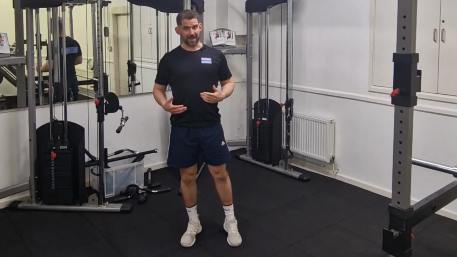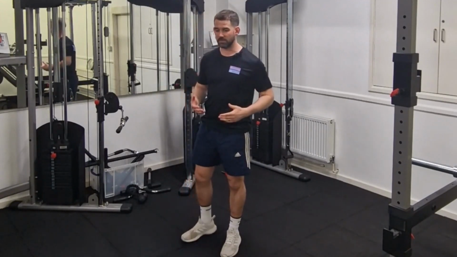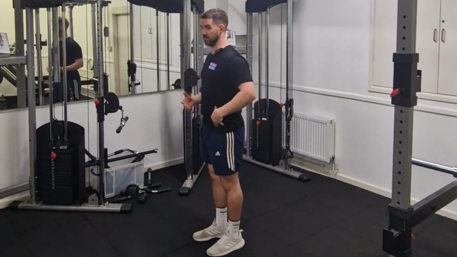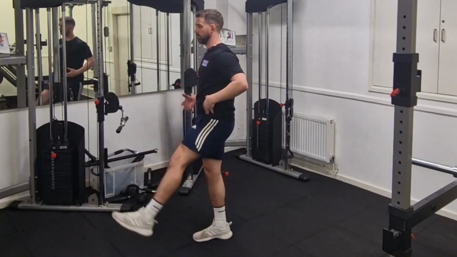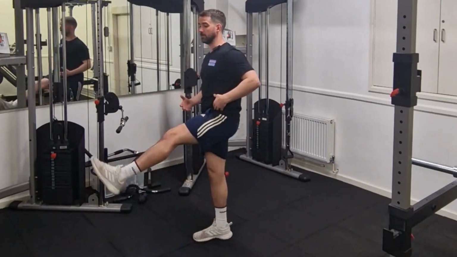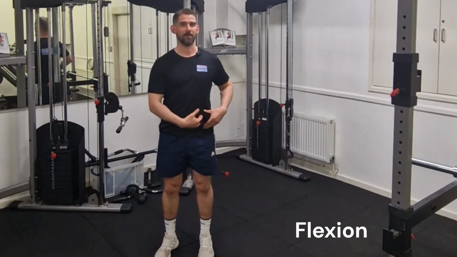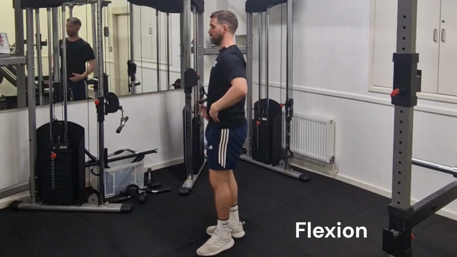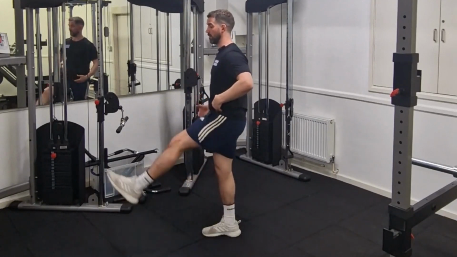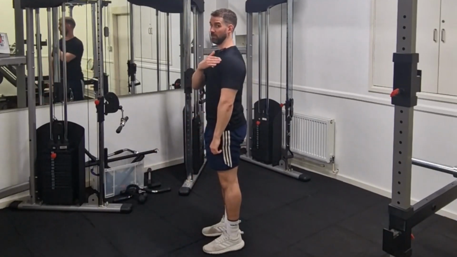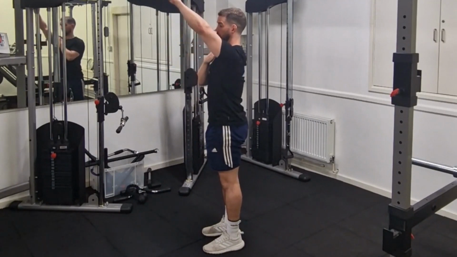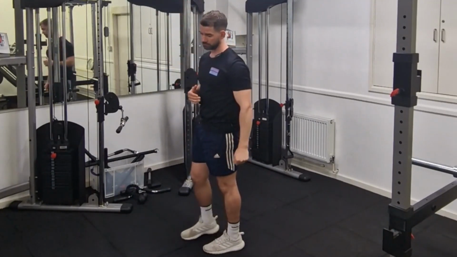A good way to start remembering the movements is, what movement is this at the hip? Now, hopefully, you'll be thinking hip flexion. Most people remember that as it's using the hip flexors. So if this is flexion of the hip, then if we do a similar movement in the shoulder, that is also flexion of the shoulder.